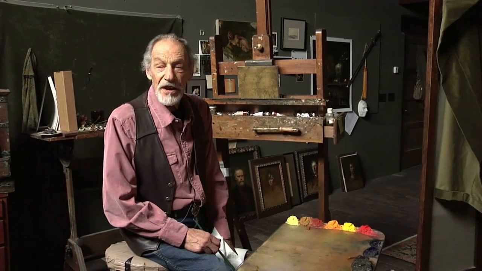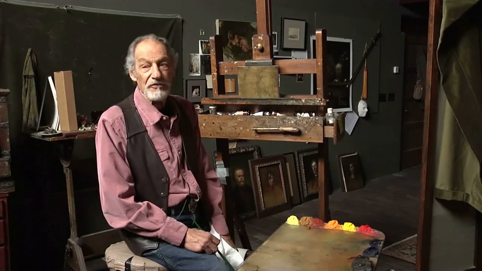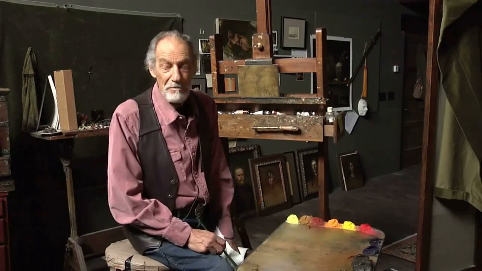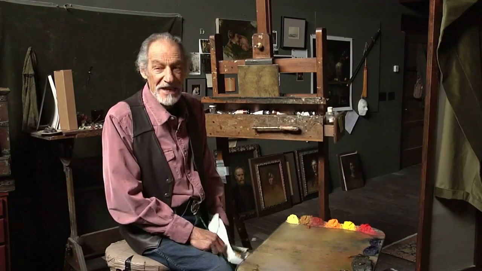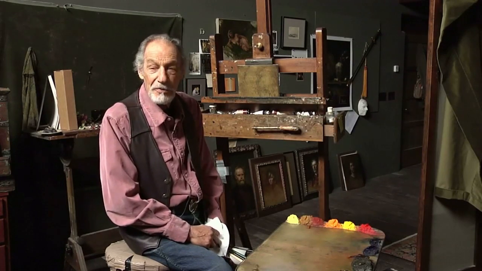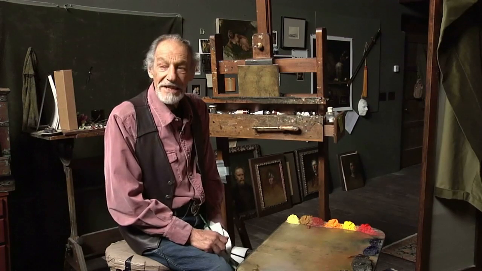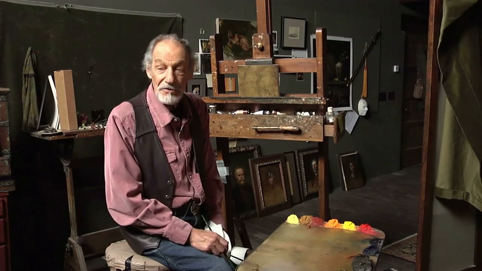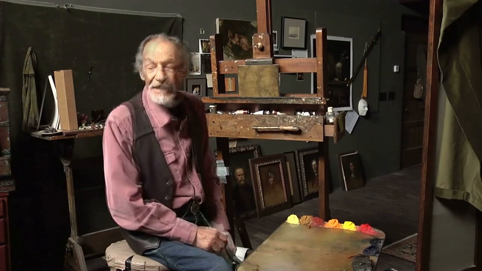The purpose of this demonstration is to explain one of the functions of edges. Since Western painting, and perhaps even before that, one of the essential problems of painting has been how to make a flat surface look round or look dimensional.